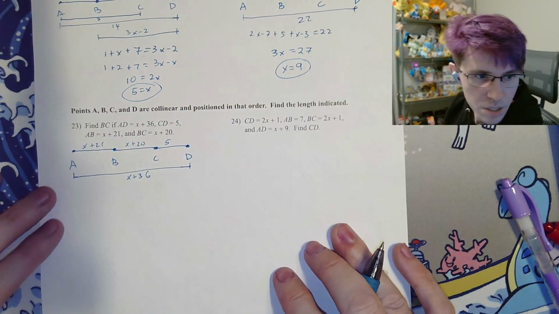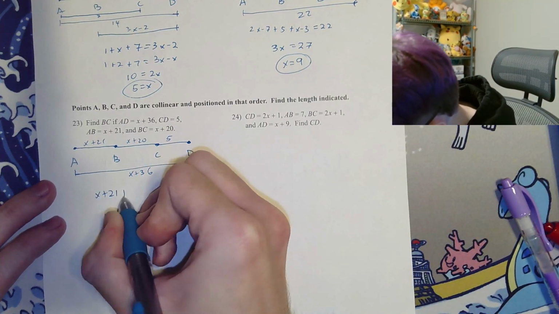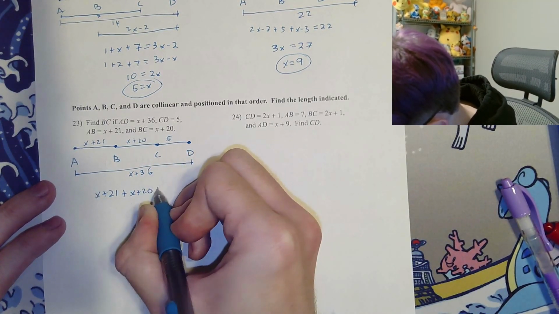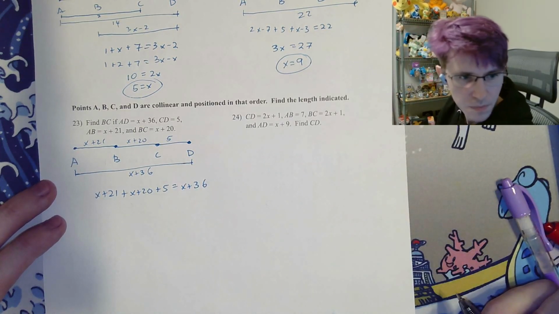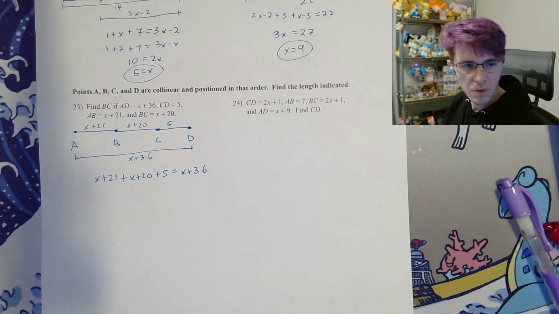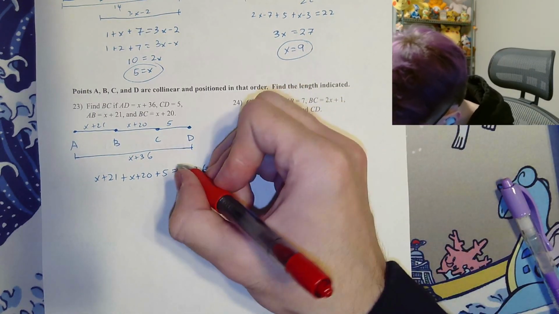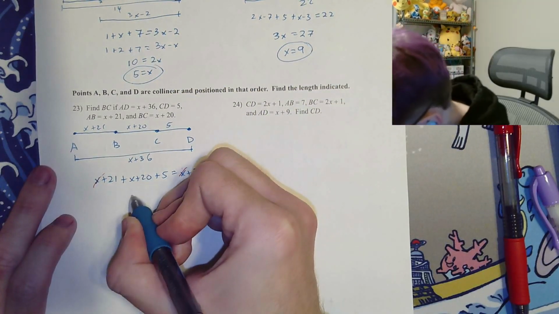This one will actually be difficult because we're just going to go ahead and say x plus 21 plus x plus 20 plus that 5 is equal to x plus 36. Like I was saying earlier, when you have exactly the same thing on both sides of the equation, you're always able to just cancel them. So this x and this x are just gone. So we can just copy that x down.